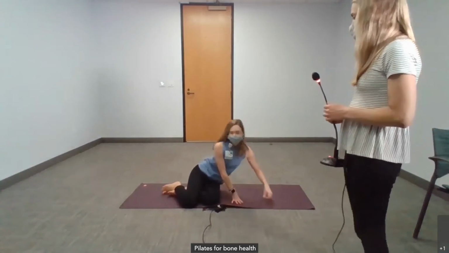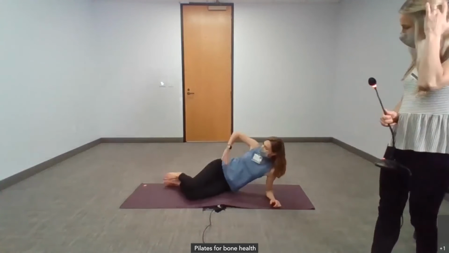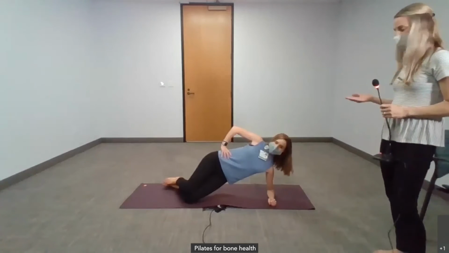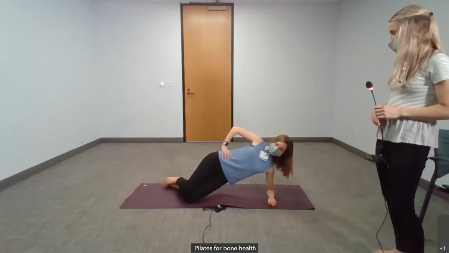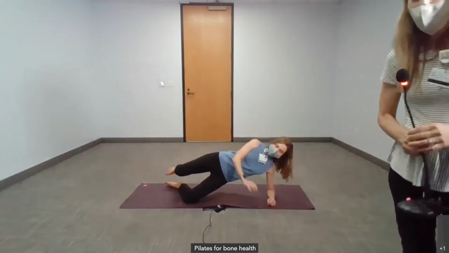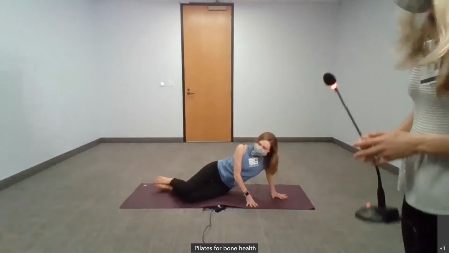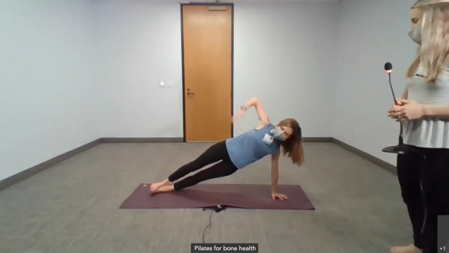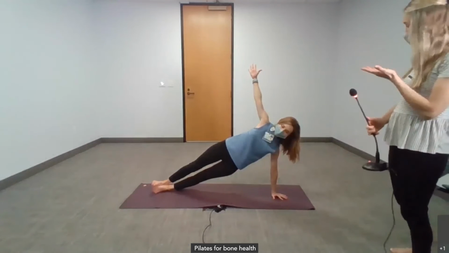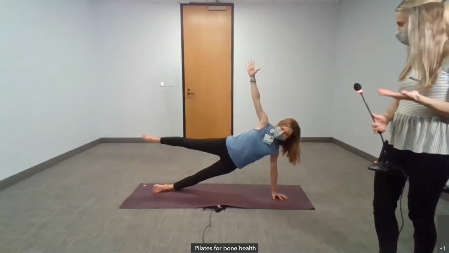So we're going to go into the side plank on the left side. Knees together, and we're going to lift the hips. Again, any of those modifications can be made. You can stretch out one leg, you can reach the arm up, whatever you are feeling. Very nice. And Lauren's going to have to keep it even on both sides and lift up that top leg here. There we go.